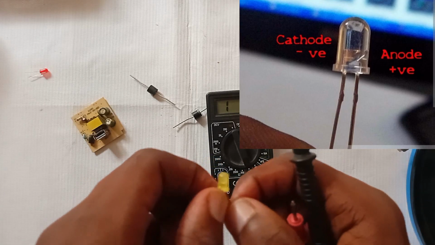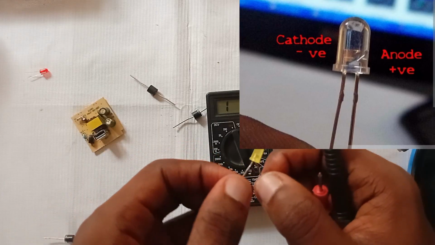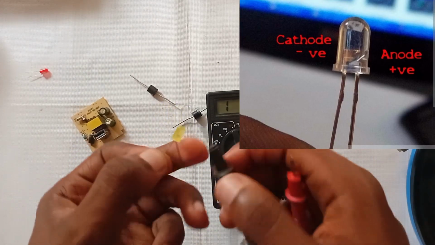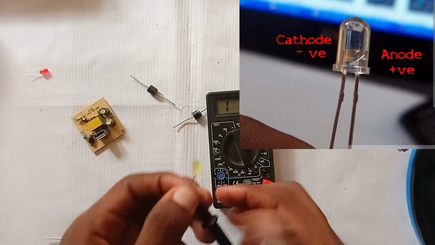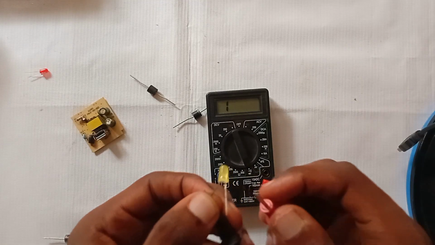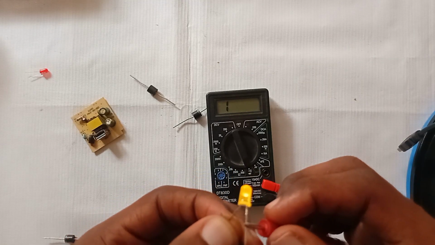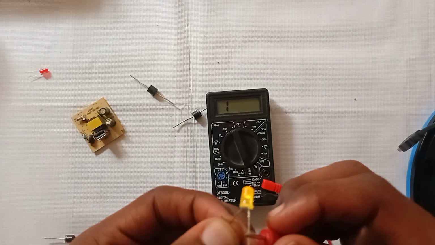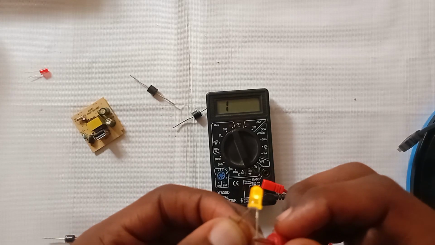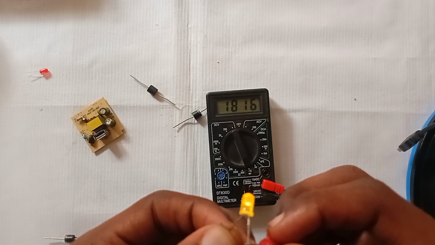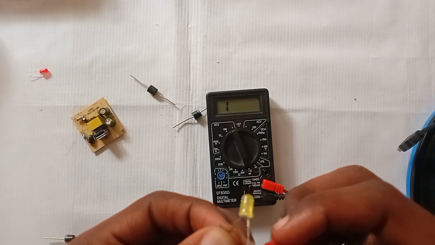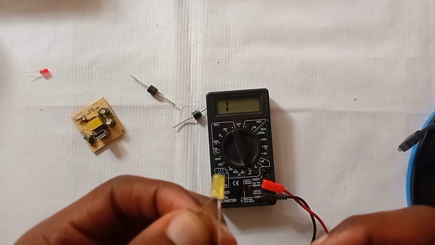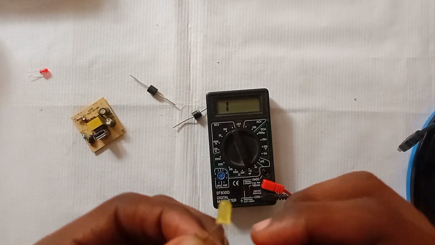Now to test this LED, you just put this like this and like this. Now you can see that the LED will light up. For an LED, you will usually see a voltage between 1.8 and 3.3 volts, depending on the LED color.